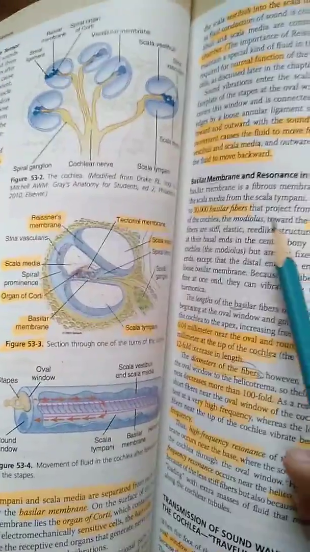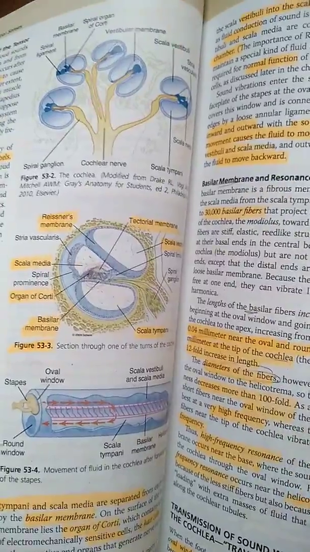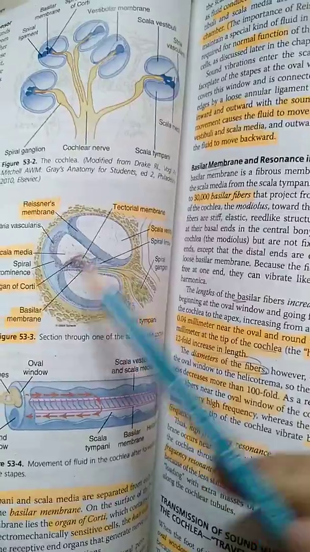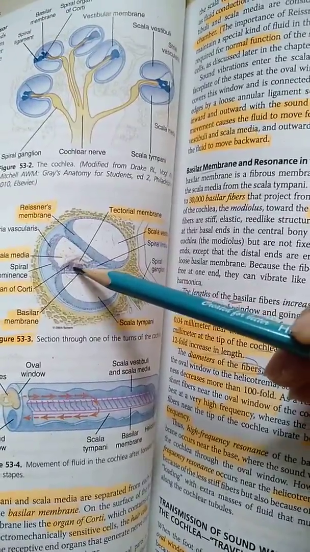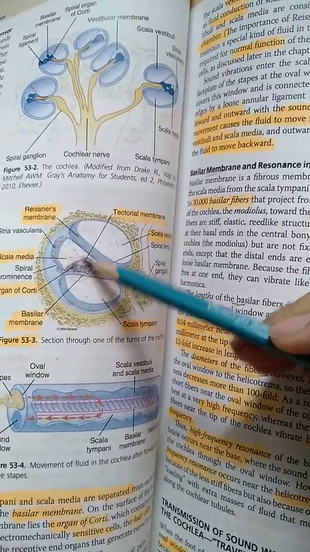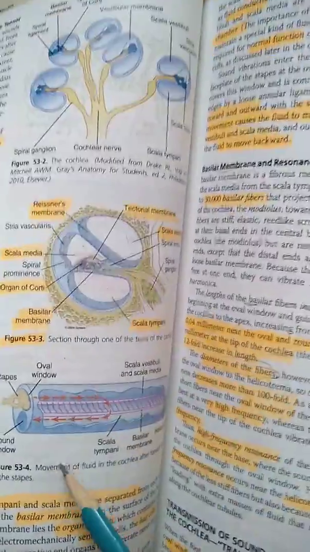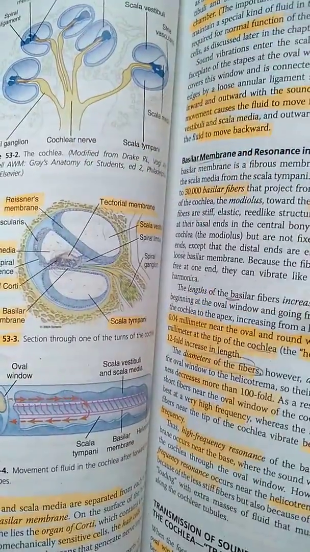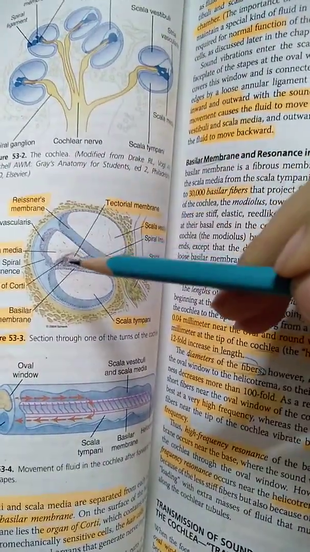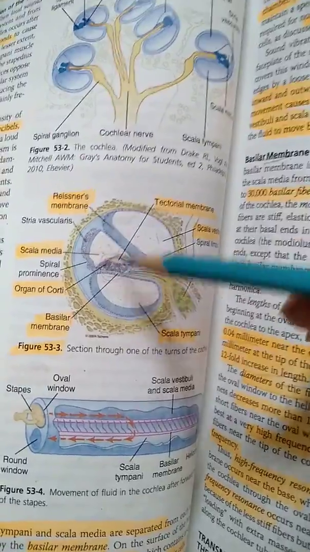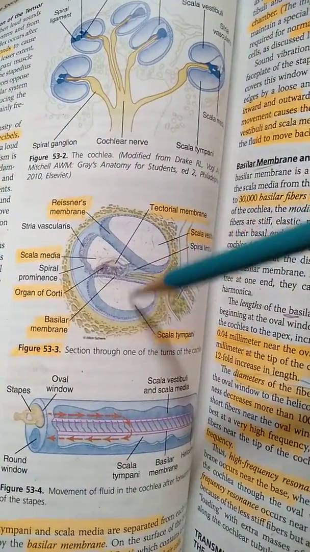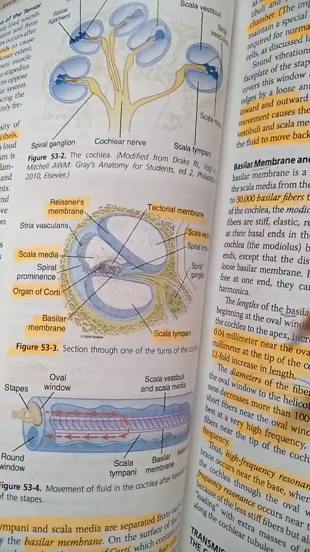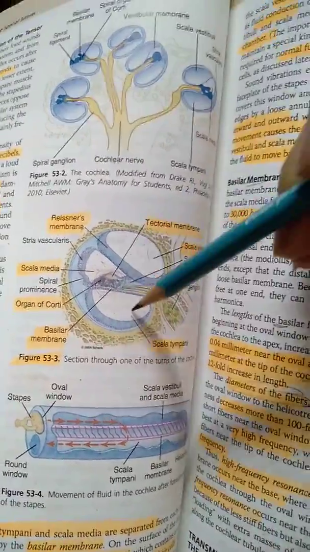Then, what is the basilar membrane and resonance in the cochlea? We have studied that the cochlea consists of the organ of Corti, and in the organ of Corti you have sensitive hair cells of two types, inner hair cells and outer hair cells. It is the inner hair cells which perform more function as compared to the outer hair cells. The length of these basilar fibers increases as we move from the base of the cochlea to the apex. The diameter of the fibers and their frequency decrease from the base to the apex.